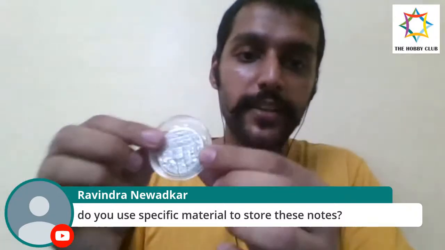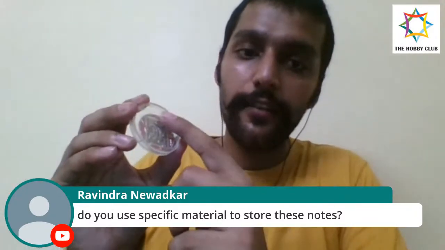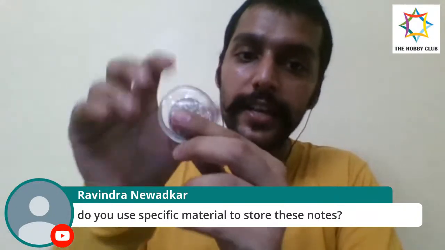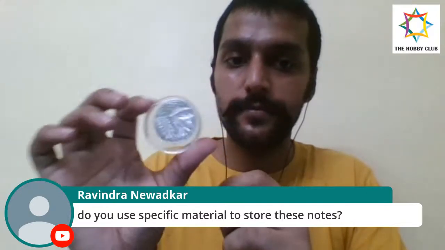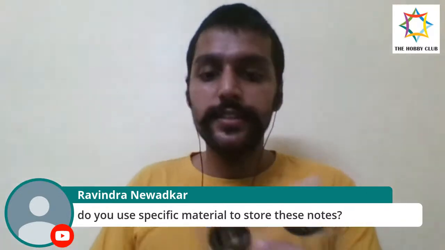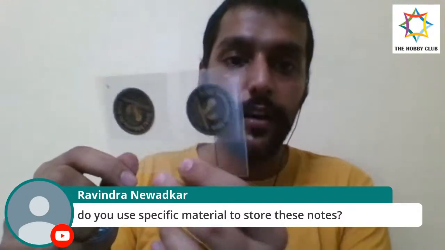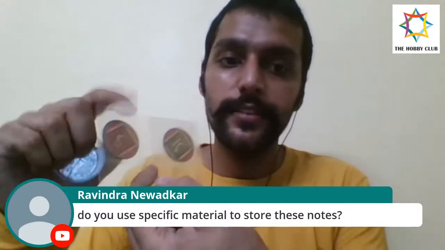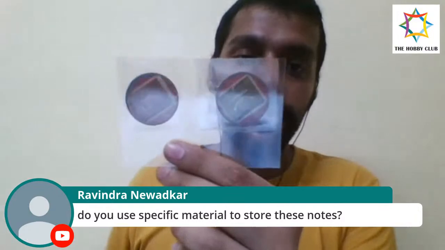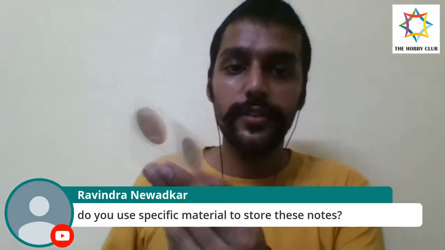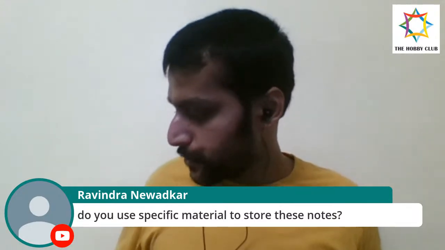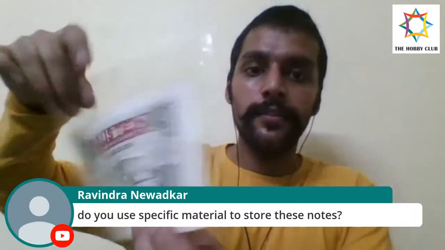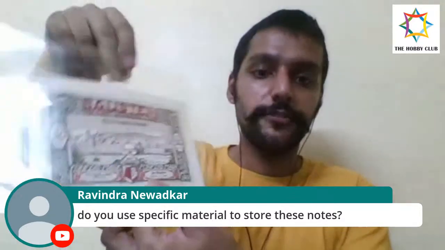This is a plastic capsule, and in that I have kept one single bubble wrap, and in that I have stored this particular note. And then these are made out of cardboard, and there is a Notgeld in that. So this is how I have to store them. Most of the other materials are pretty rough and tough, so you can just keep them in a good quality plastic like this.